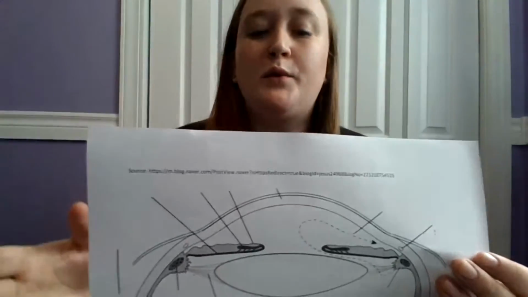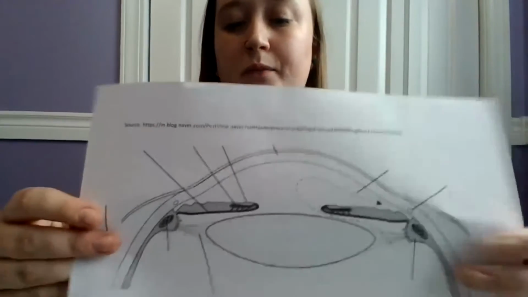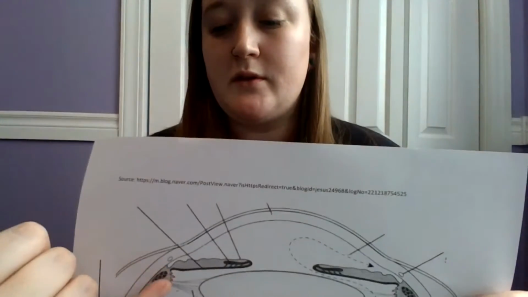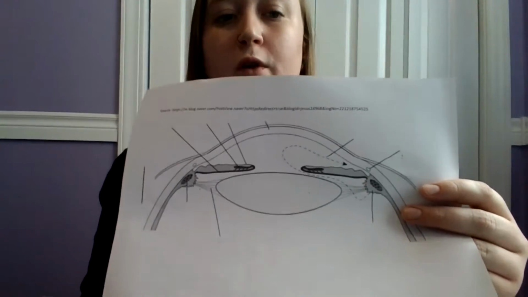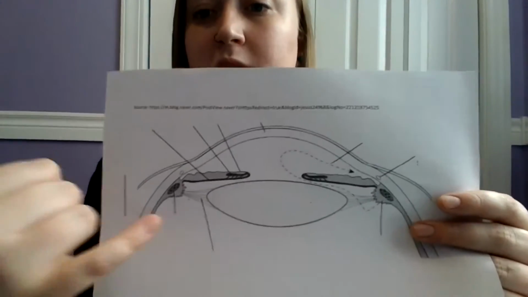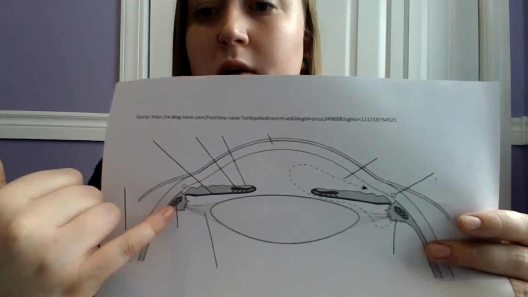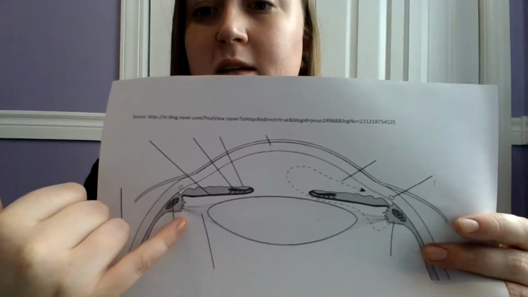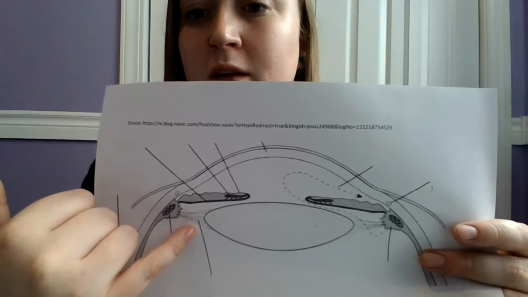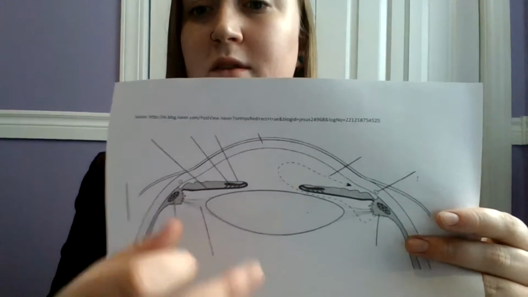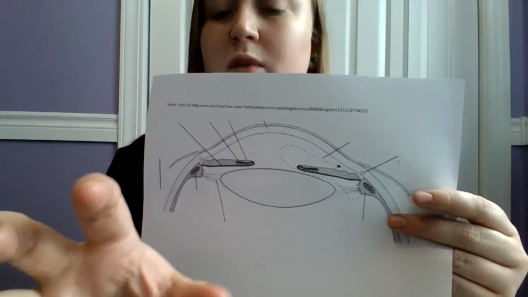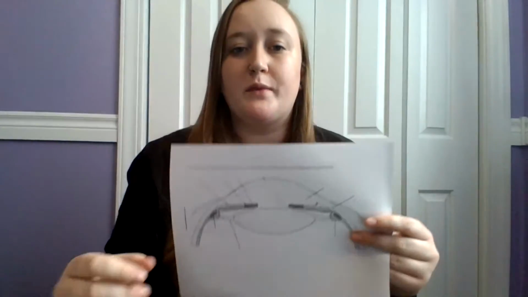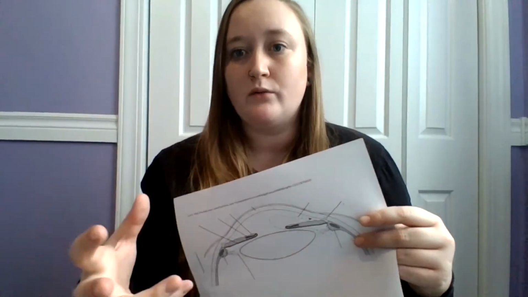When we're talking about near and far vision, the muscles used are the ciliary bodies and the suspensory ligaments. For near vision, the ciliary bodies will contract. That loosens the suspensory ligaments, and that allows the lens to relax almost, so it becomes more round.